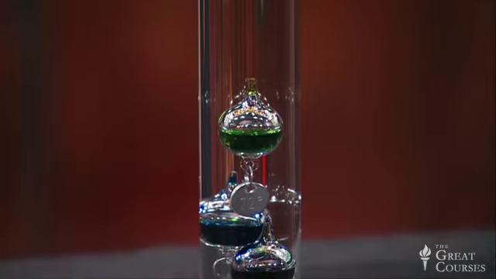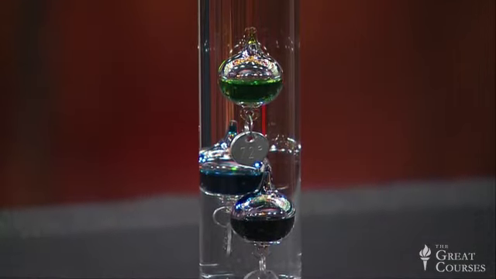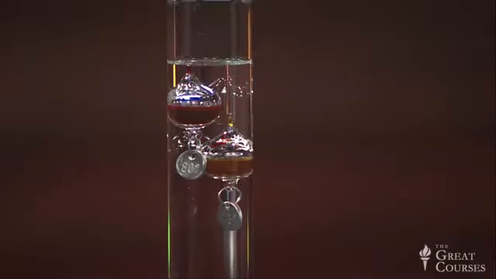While denser bulbs, that would be 64, 68, and 72 degrees in this case, sink down to the bottom, and the lighter bulb, corresponding to the density of water at 80 degrees, floats to the top. The bulb floating in between gives the temperature reading.